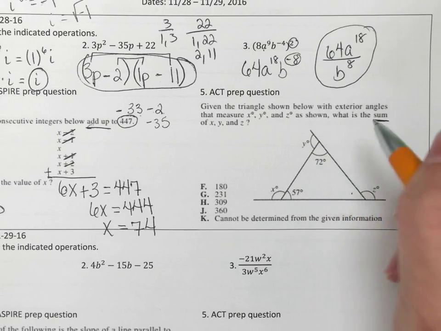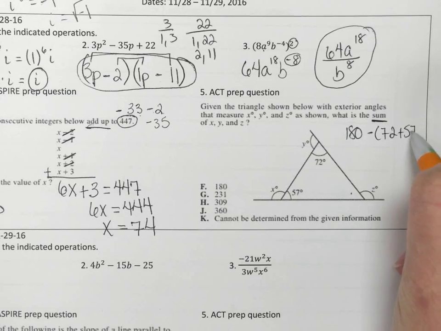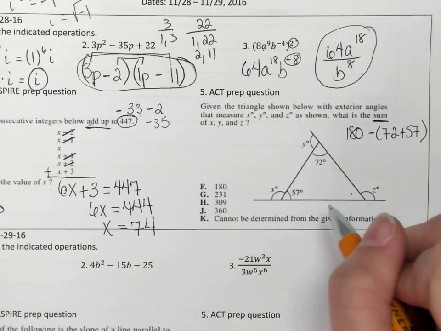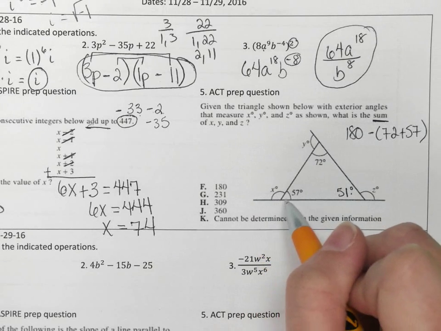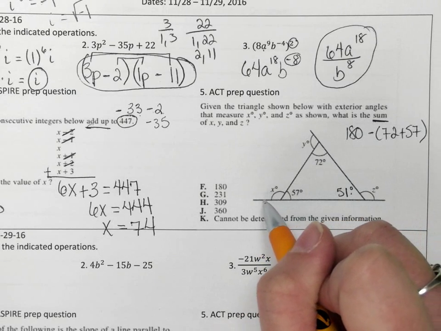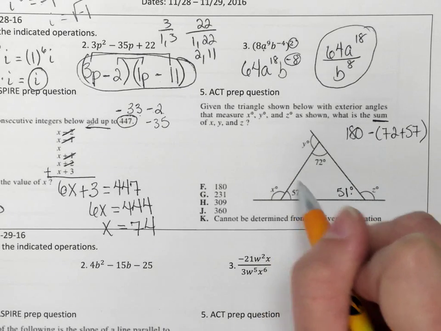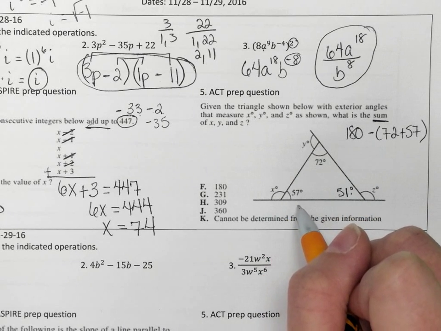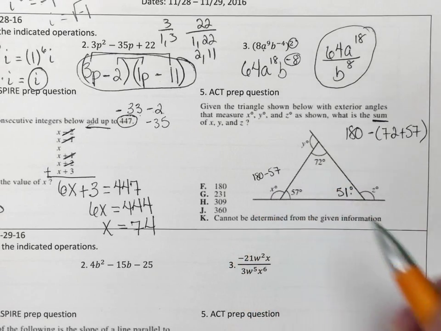So you do 180 minus 72 plus 57. And how much is that? 51. Okay. And then look at all this. See how they extended all these out from the triangle? They did that for a reason, to show you that all of these add up to be 180 because they're on a straight line. So this is 180 minus 57 for those of you that need to see the work.